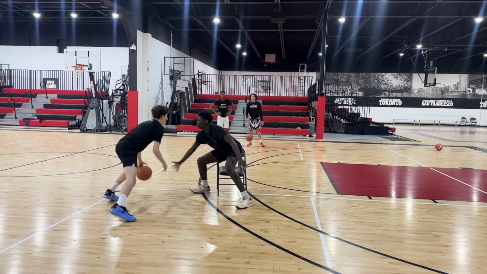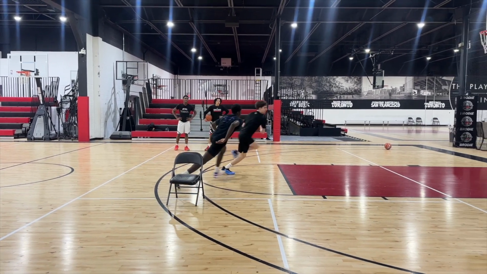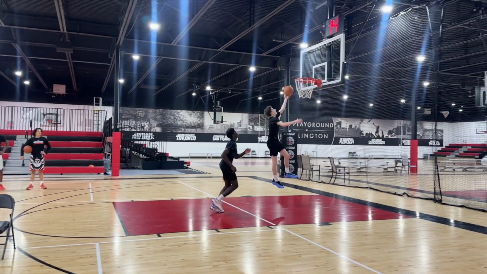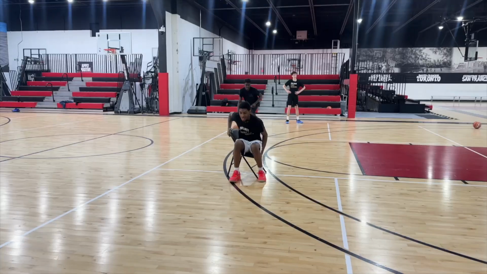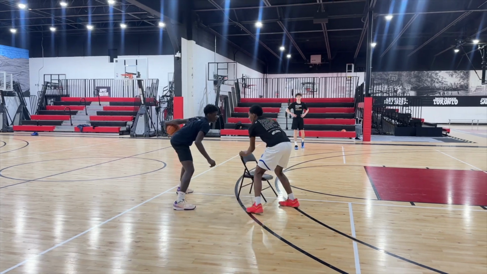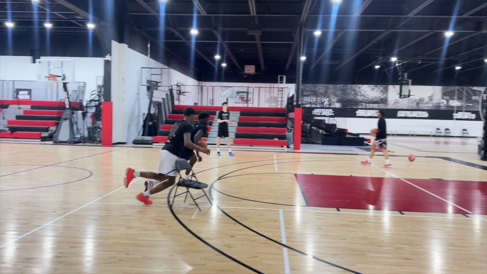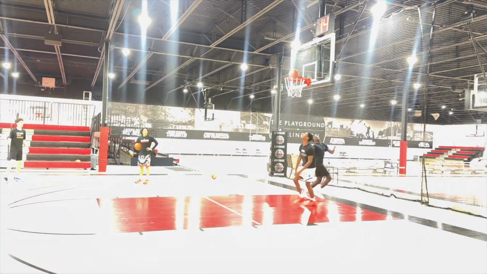Do I rescreen? Do I use that screen again? Do I then attack my man, or do I try and pull back and split? What do I do? So this is a great decision for offensive decision making on a single defender.